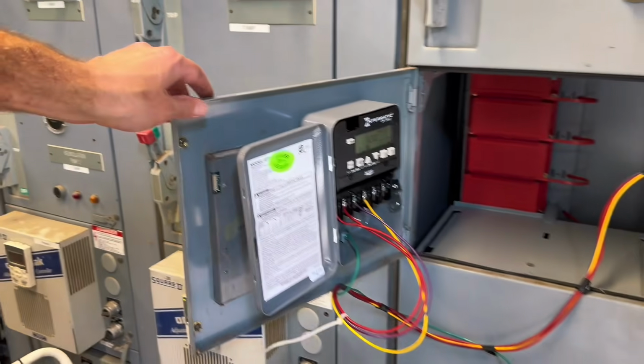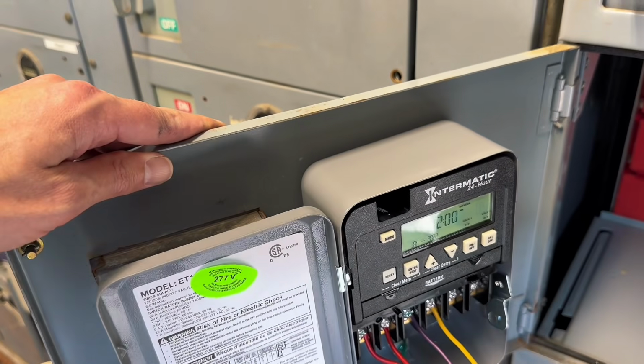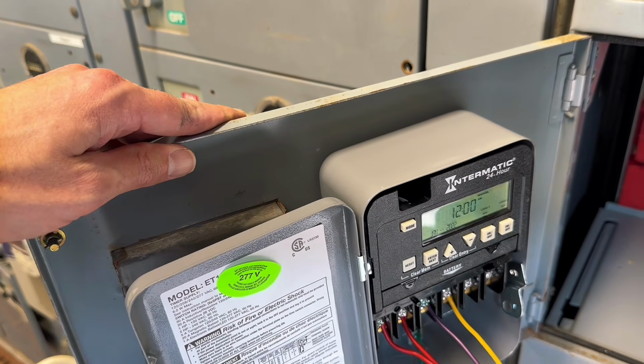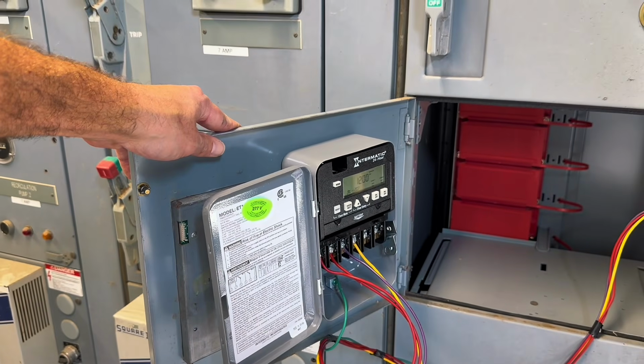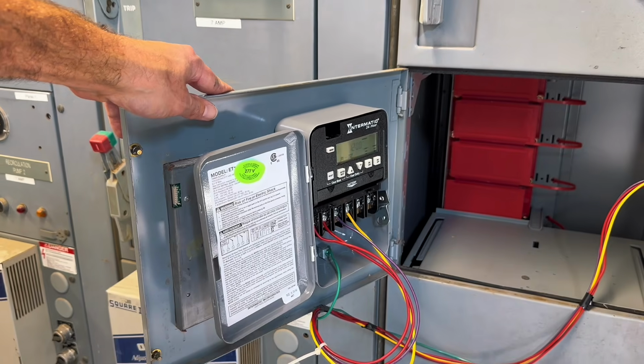Okay, we are on here. You can see, flashy, flashy. We are ready to set our timer. So I'm gonna get this set to what my plant needs. And we are going to discuss the rest of this on the whiteboard.